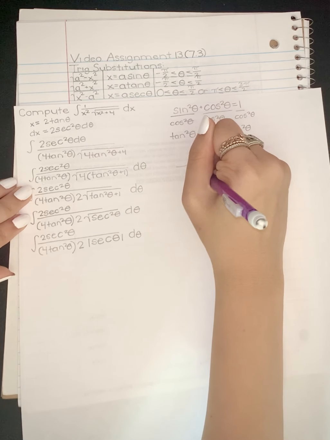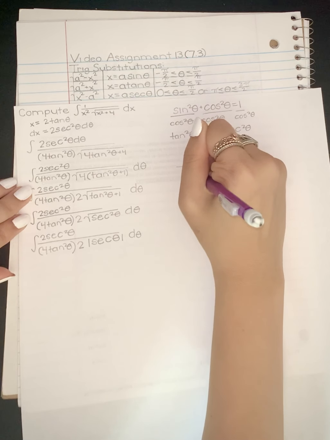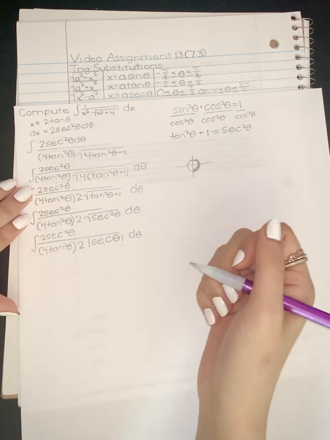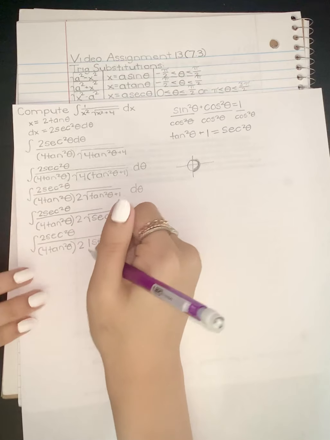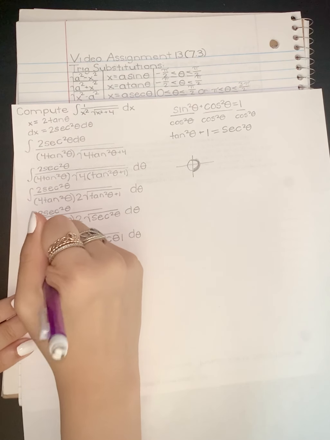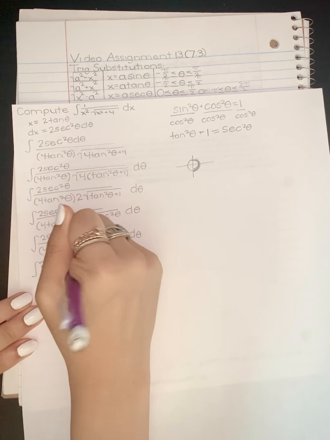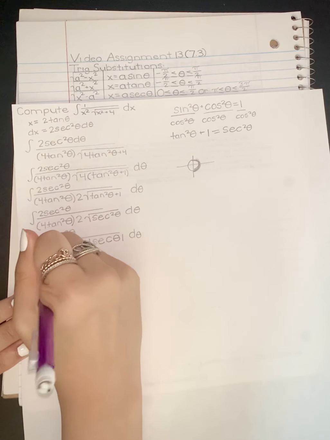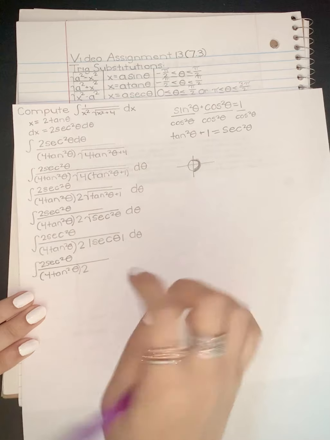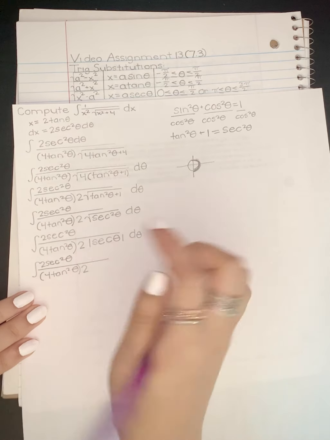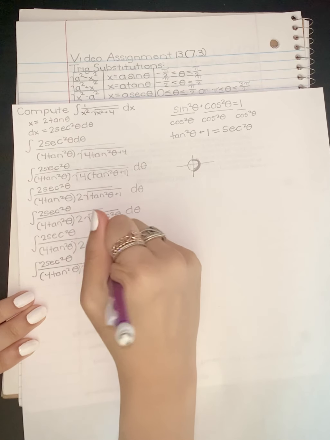So we're just looking at this side of the unit circle, and cosine theta is always the x value, so this will always be positive. So if we were to rewrite this and simplify, we would get 4 tangent squared theta times 2, and then we can take out the absolute value signs to just get 2 secant theta.